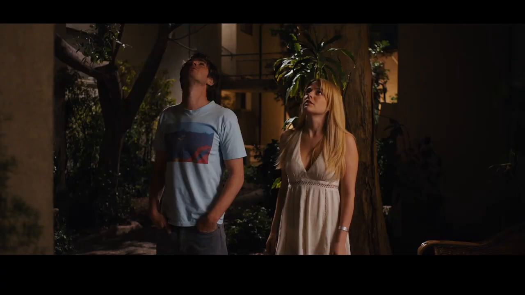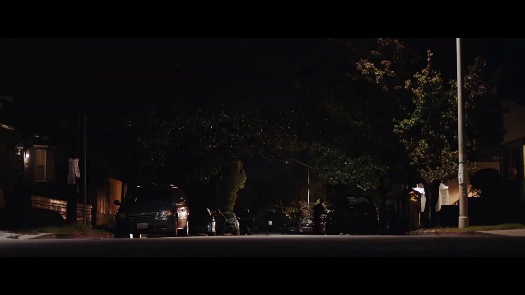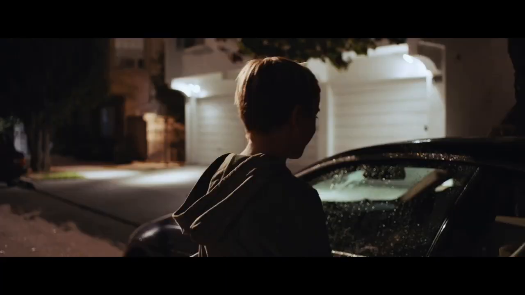Sam goes to his car and sees that it is vandalized, but up ahead he sees the perpetrators. They're just little kids, but that doesn't stop him from getting extremely violent. This is a new side to the character we had not seen before.